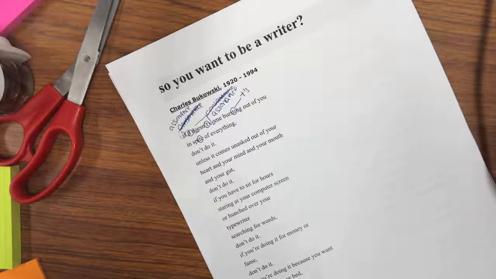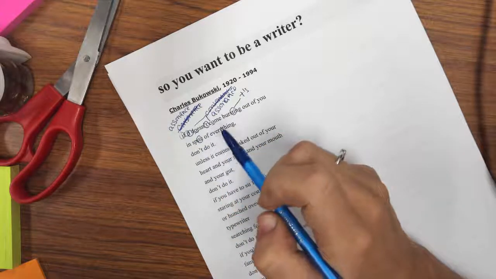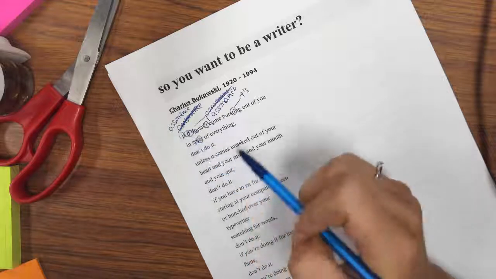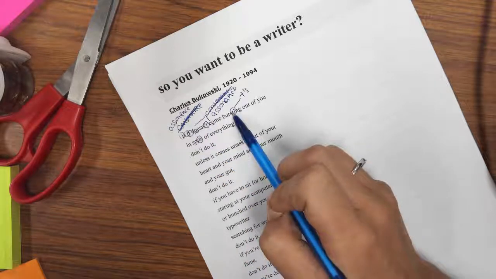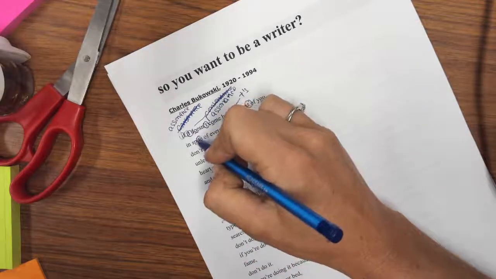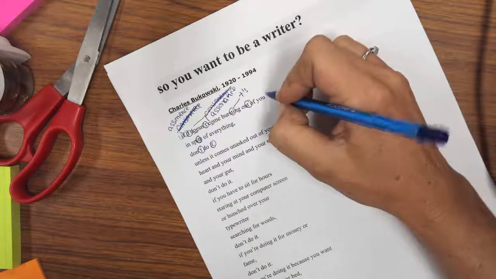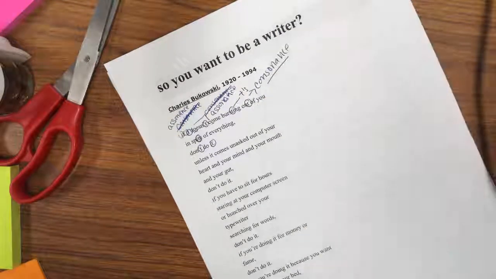The next technique that we see Bukowski employing in these first couple lines is consonance. Here we have consonants because he's repeating these consonant sounds, and the consonants are found in different places in the words. So we have the T in it, the T in doesn't, the T in bursting, the T in out, and the T in spite. So if you listen, he's created a little bit of flow here. If it doesn't come bursting out of you in spite of everything, don't do it. So all those T's that you're hearing, that's Bukowski using consonance, in order to make the line sound better.